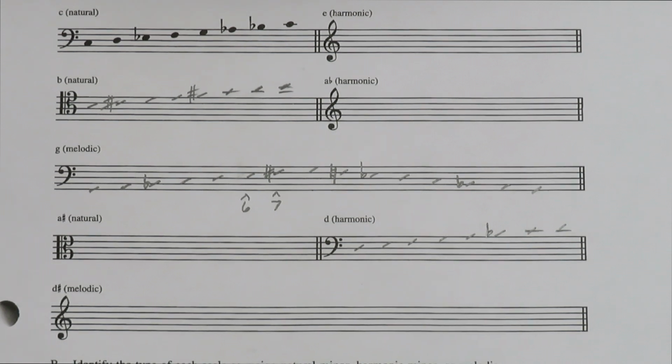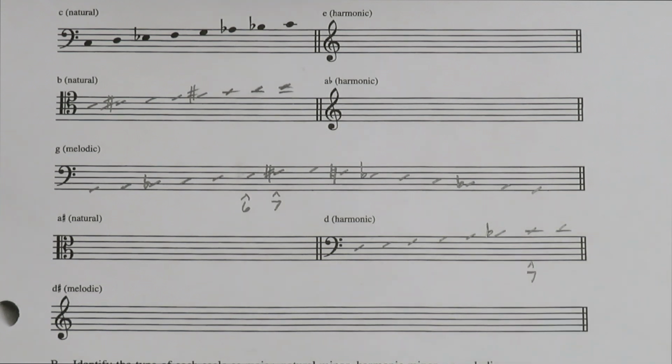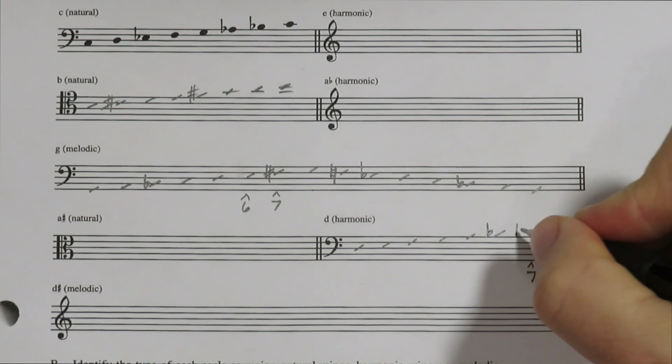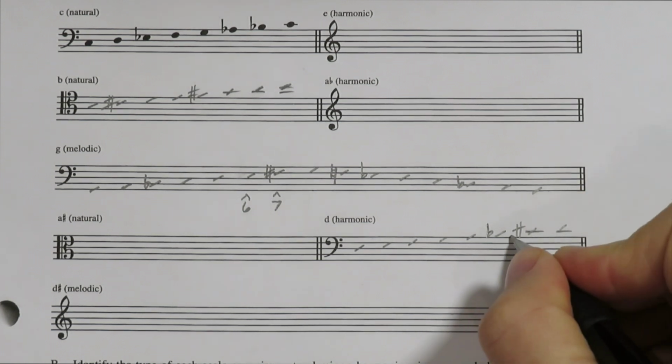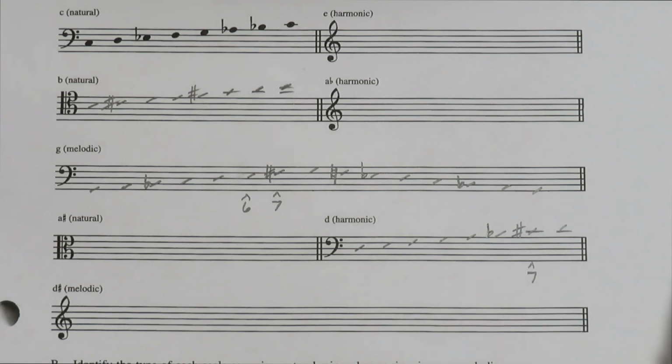So with the harmonic minor scale, we want to raise the 7th scale degree, a half step, right? So the C will become a C sharp. And that will create the augmented second interval from B flat to C sharp. So there's D harmonic minor.